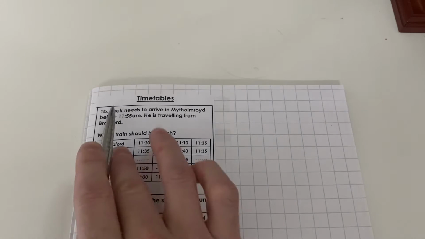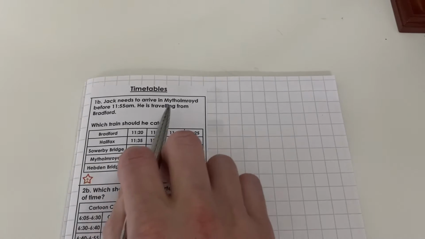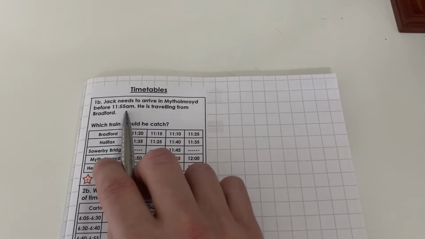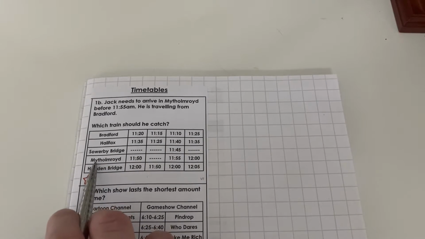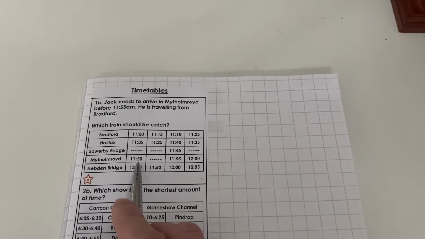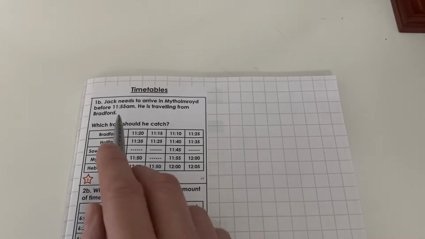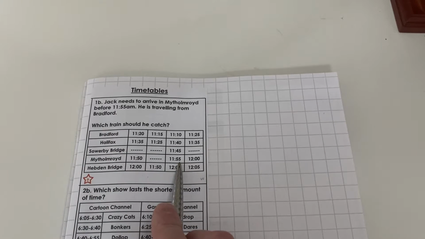So the first one we've got is Jack needs to arrive in Mithmoroyd before 11:55 AM. He is travelling from Bradford. Which train should he catch? So we're going to go to Mithmoroyd first. If we get this train here, it gets in at 11:50, which is before 11:55 AM. If he gets this train, this will get him in exactly at 11:55.